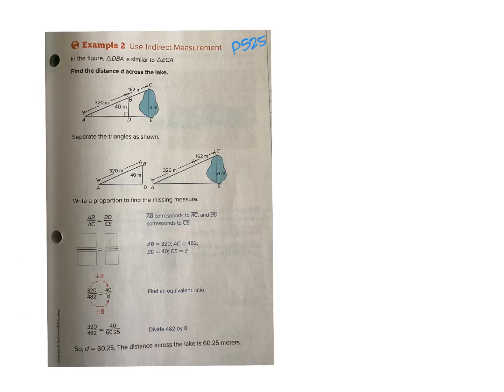All right, let's check out the next example on page 525. So if you guys look, I have a picture of a lake, and you can kind of see there's a triangle within a triangle. So it tells you in the figure, triangle DBA is similar to ECA. So I'm just going to highlight these. So triangle DBA, that's this triangle that I just highlighted in gray.